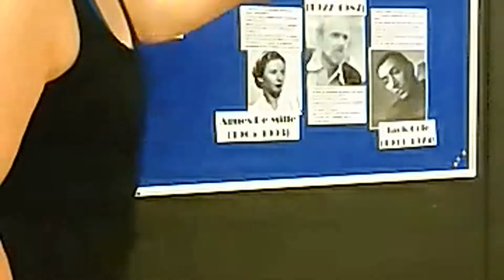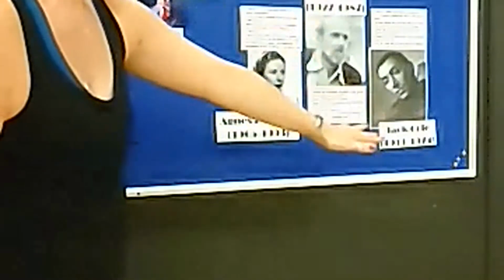The other area of study that we talk about, I'm going to move to let you see, is here. And this area of study is jazz. So it's American jazz, and it's quite an exciting area of study. We talk about Gene Kelly, Jerome Robbins, Bob Fosse, and then we touch on Agnes de Mille and Jack Cole.